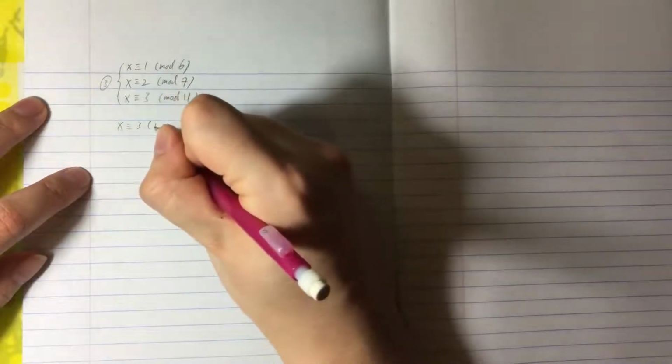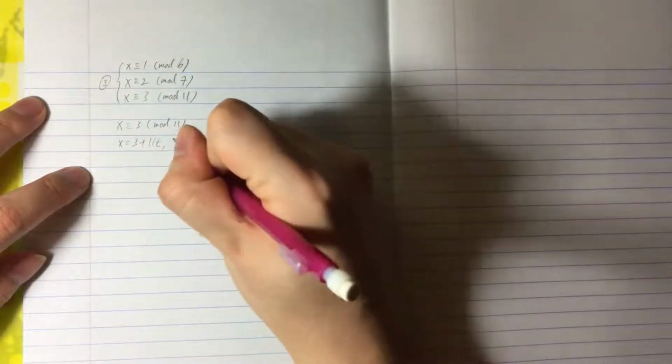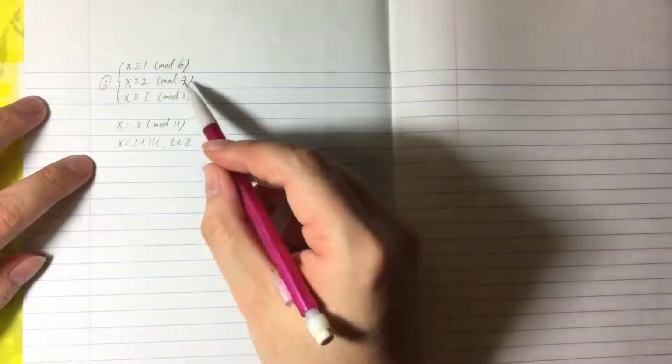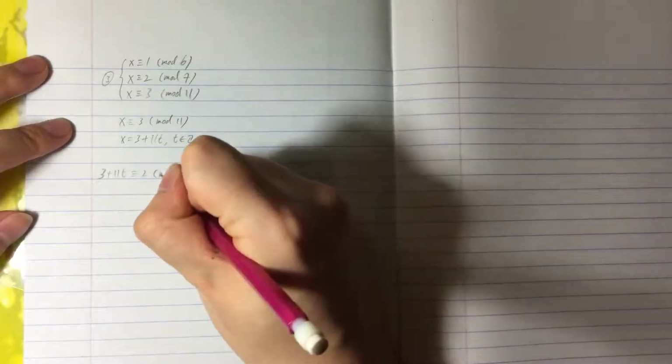The last one says x congruent to 3 mod 11. That means x equal to 3 plus 11t, where t can be any integer. That's the solution to the third linear congruence. Then we substitute the answer into the linear congruence with the second largest modulus, which is the second one. Substitute x here: 3 plus 11t congruent to 2 mod 7.